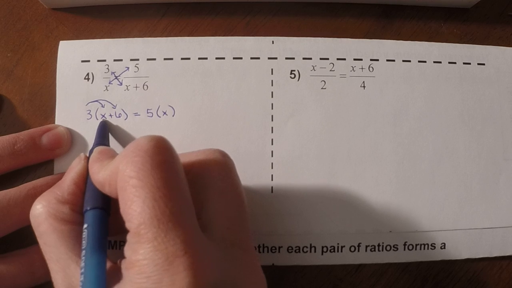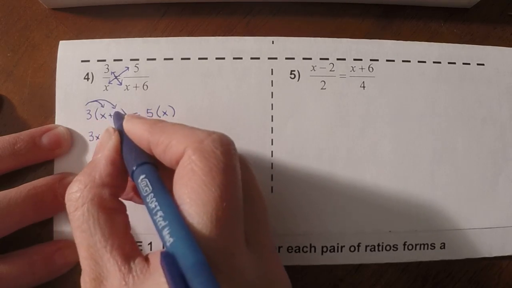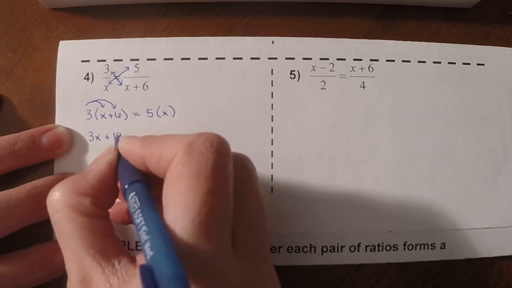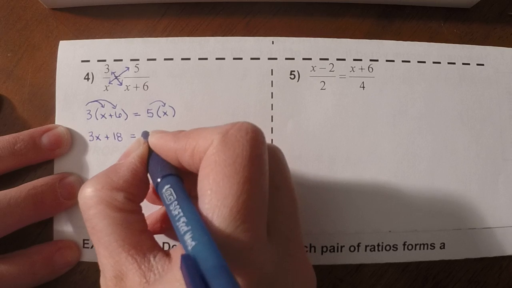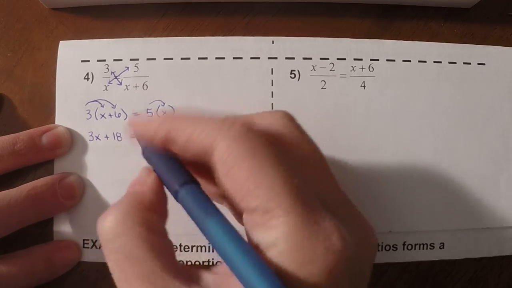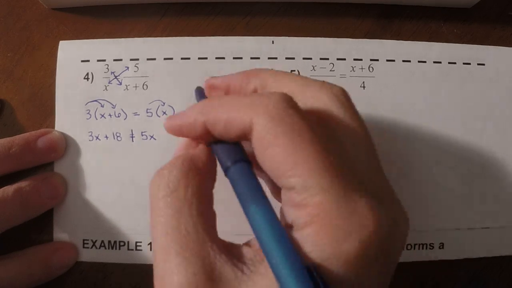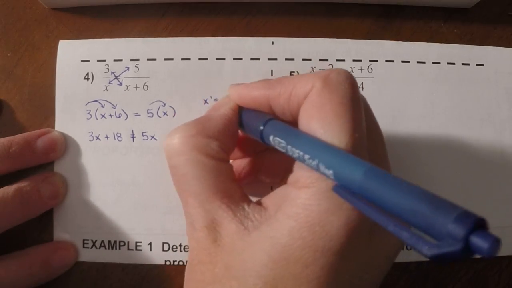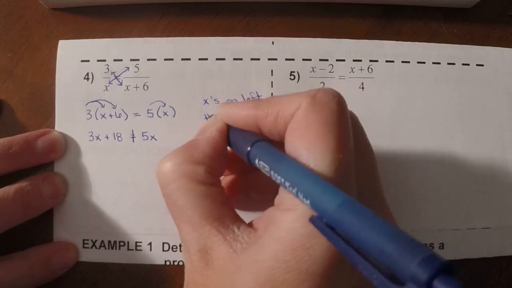So 3 times x is just 3x, and then 3 times 6 would be 18. And then 5 times x is just 5x. So now, as I've done with some of you, I'm going to use the method of algebra where we do the x's on the left and the numbers on the right.